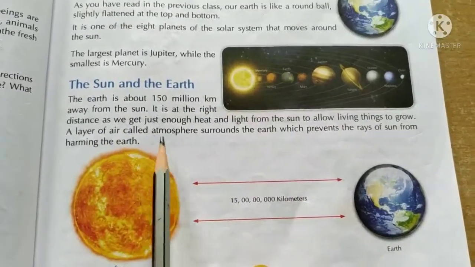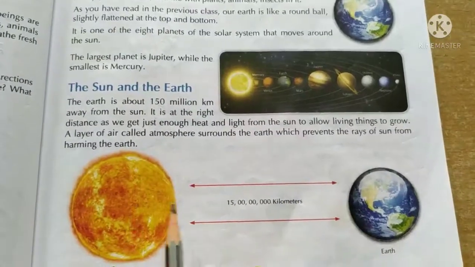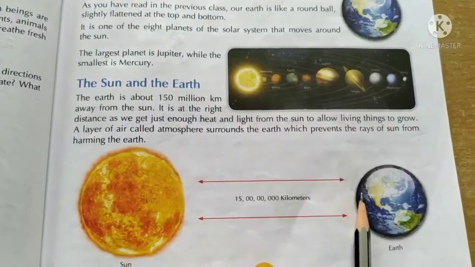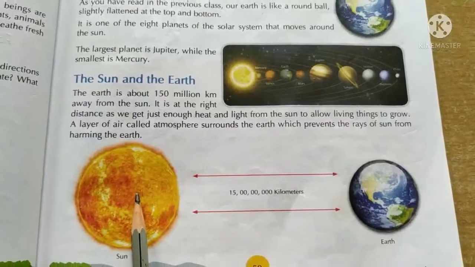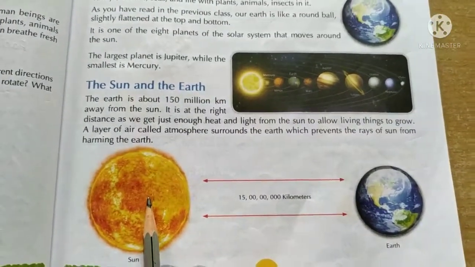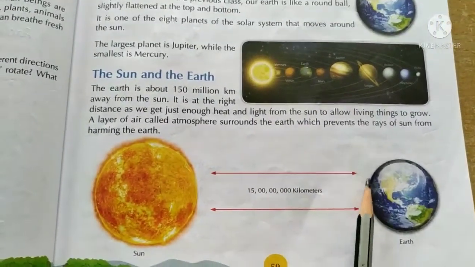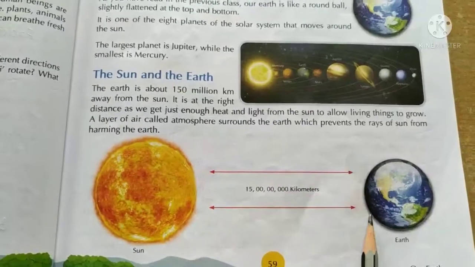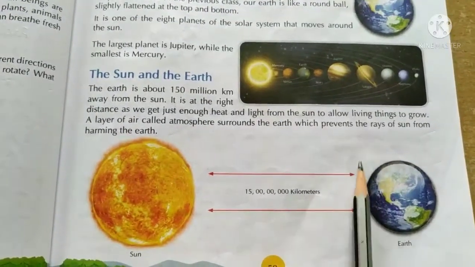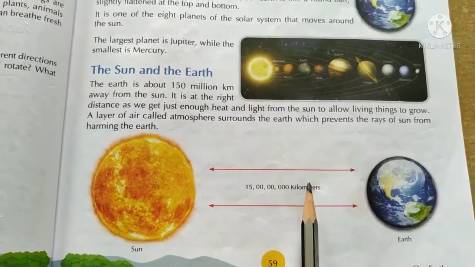A layer of air called atmosphere surrounds the earth, which prevents the rays of the sun from harming the earth. Okay, you know that the sun is a huge fiery ball of gases, right? So the rays, if they reach us directly, will harm all the living things on the planet. So the layer of air known as atmosphere protects our earth and all the living things on it from the harmful rays of the sun.